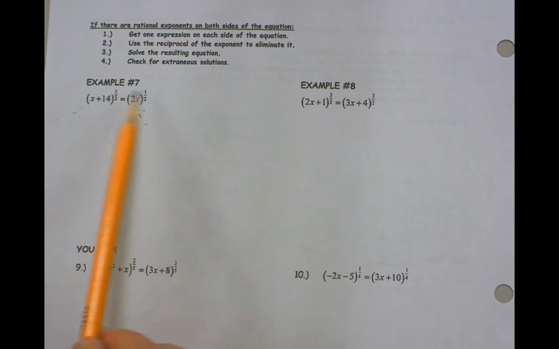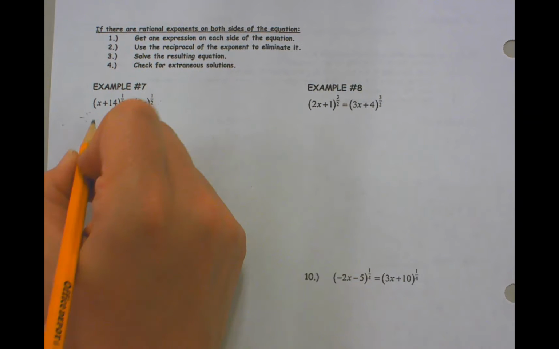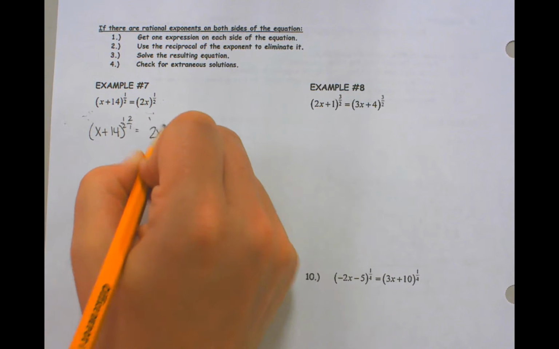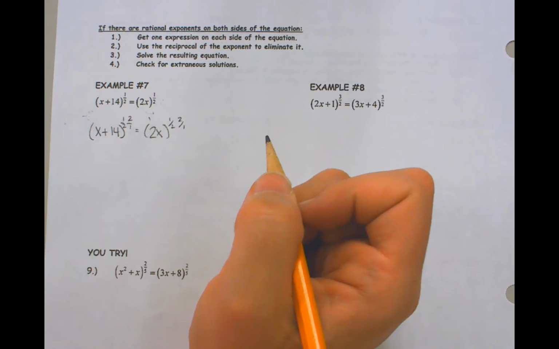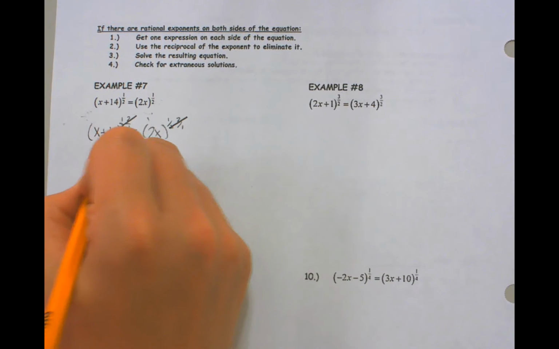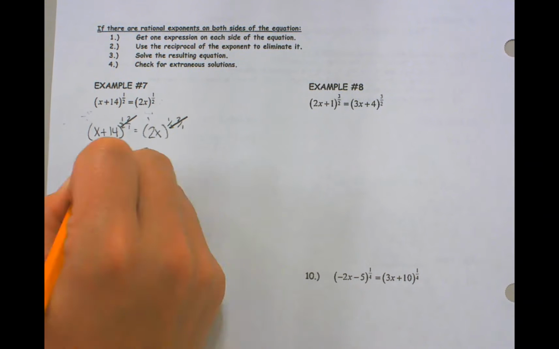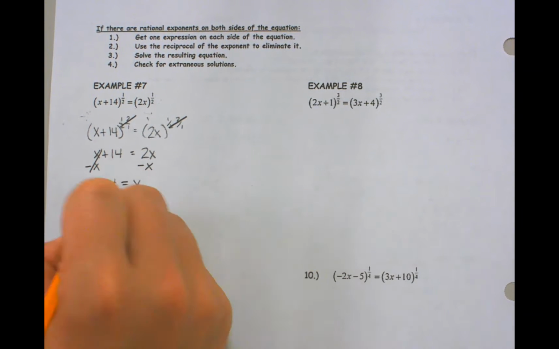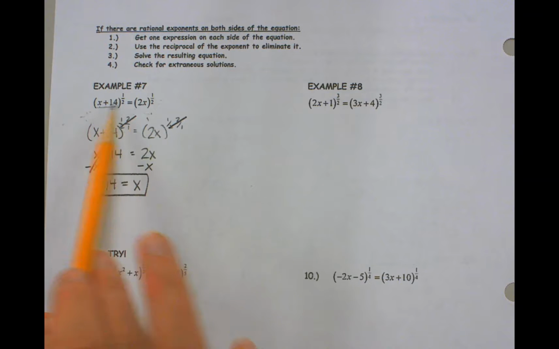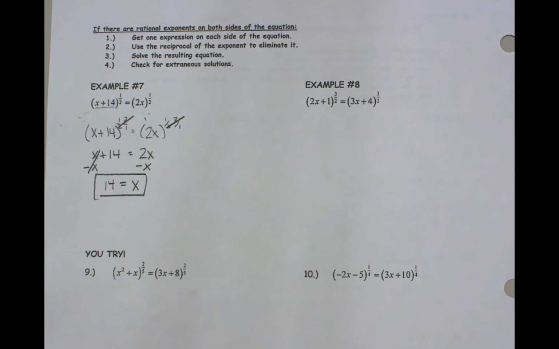We're really just going to take the reciprocal on both sides so that those exponents cancel. So looking at number 7, again, I'm going to raise both sides to its reciprocal. So 2/1. And since both of them have this fraction of 1/2, they both cancel or become 1. So then I have x plus 14 equals 2x. And then it's just a matter of solving the equation for x. So if I get x on both sides, I get x equals 14. And if I plug these in, I have 14 plus 14, which is 28 on this side, and 2 times 14, which is 28 on this side. So we would not have an extraneous solution.